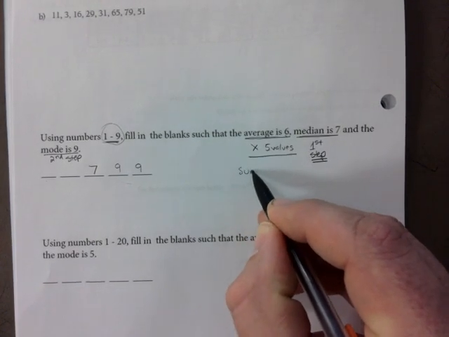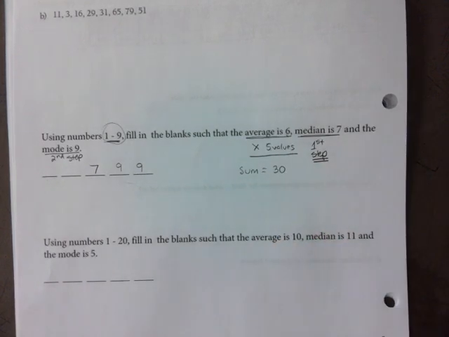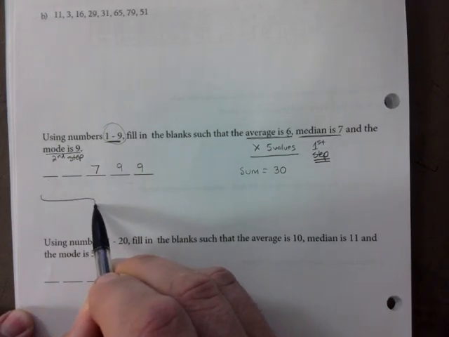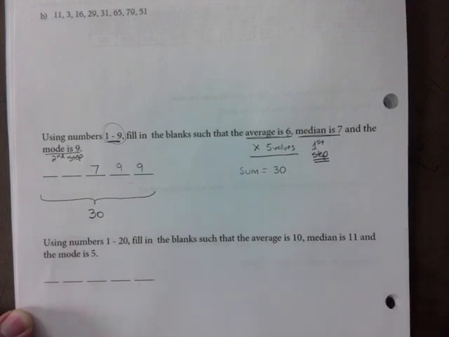The sum has to be 6 times 5, 30, right? So we need this whole thing to add up to 30. Doesn't matter how you do it, as long as you get it to 30.